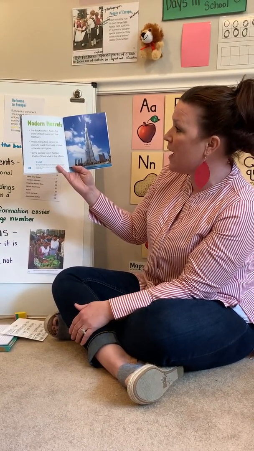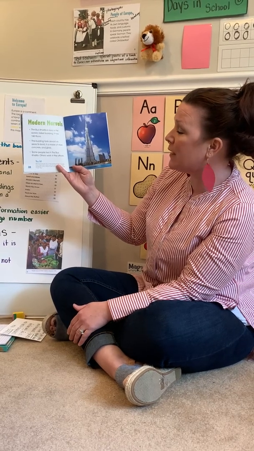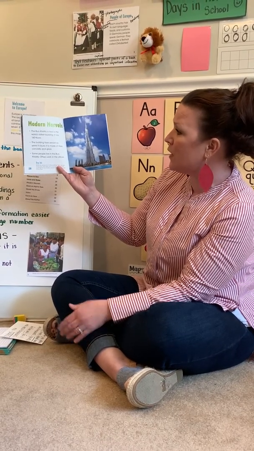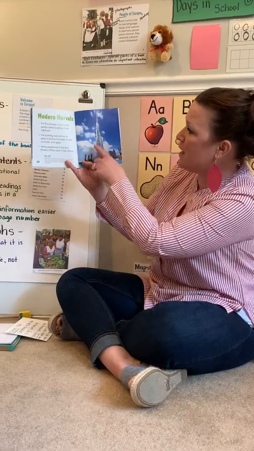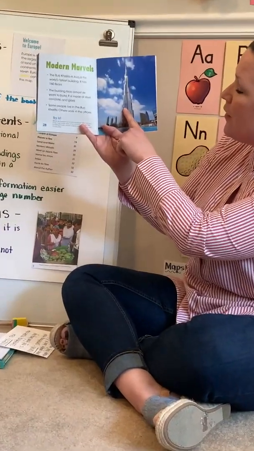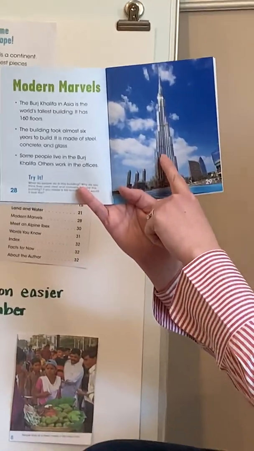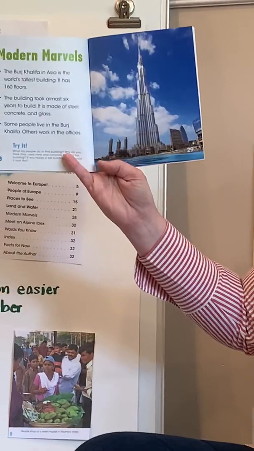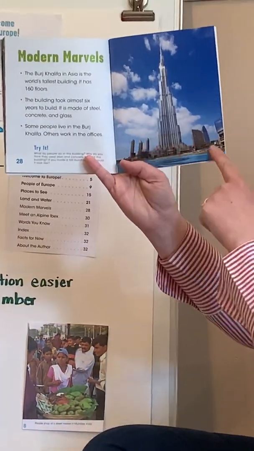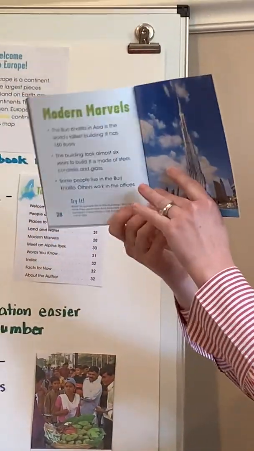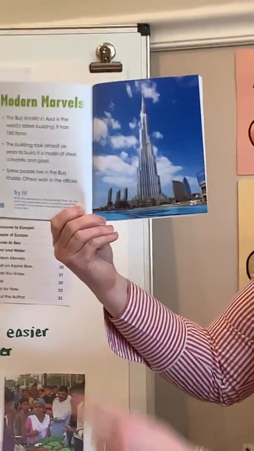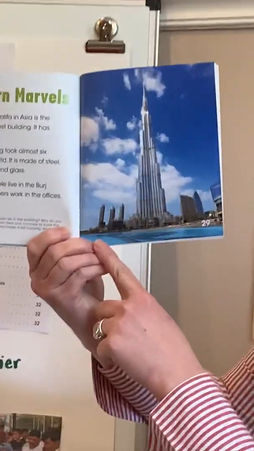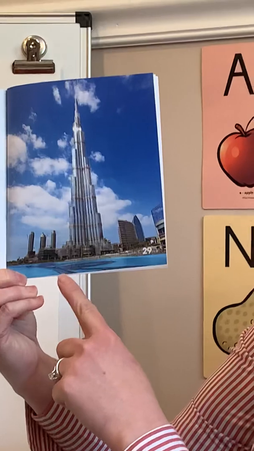We know that it's made of steel and concrete and glass. So I can look carefully then at the photograph. Oh, okay. So the glass must be the windows here. And I can see just how much taller it is than all these other buildings. And if you zoom in really close, you can see that there's this big pool here.